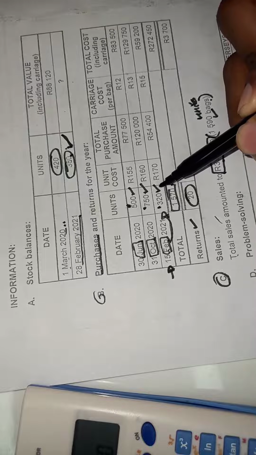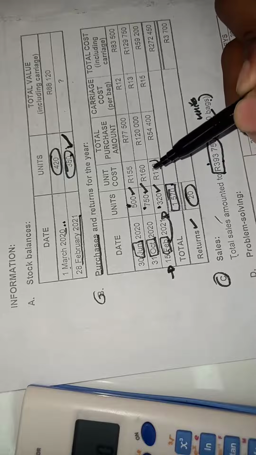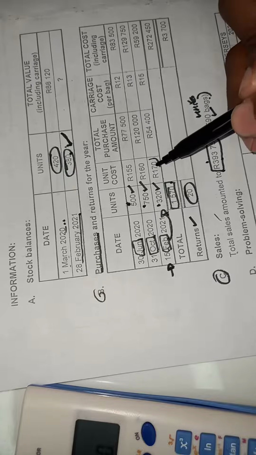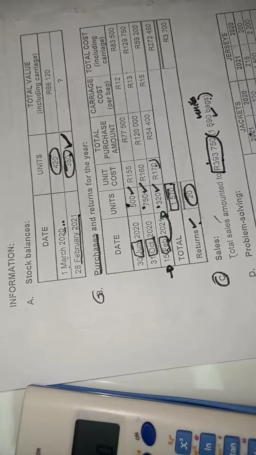Then before you multiply by this price, you are supposed to subtract if there are returns. Take note of that. Before you multiply by this, you are supposed to subtract if there are any returns available. On this one, are there any returns? Yes, there are. We can see there are 20 units returned. There are 20 units returned, and we have to subtract the 20 units.